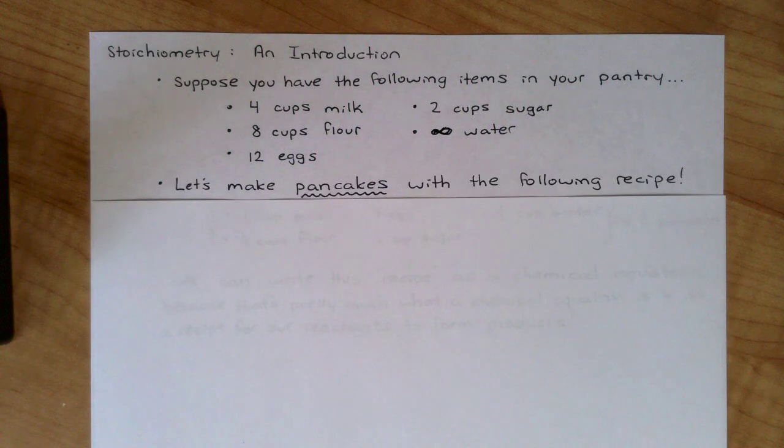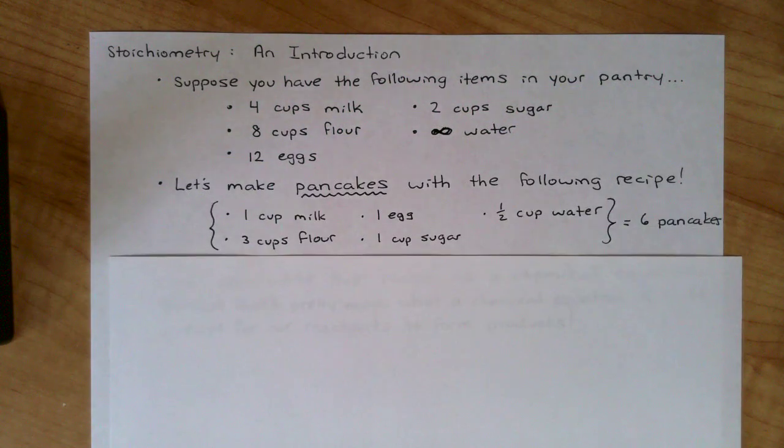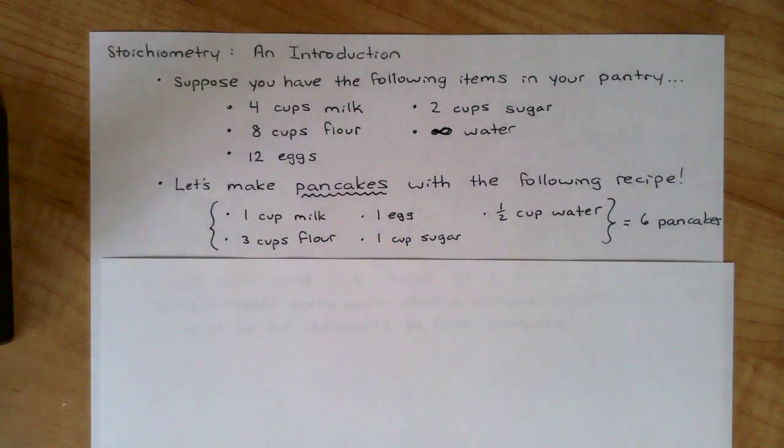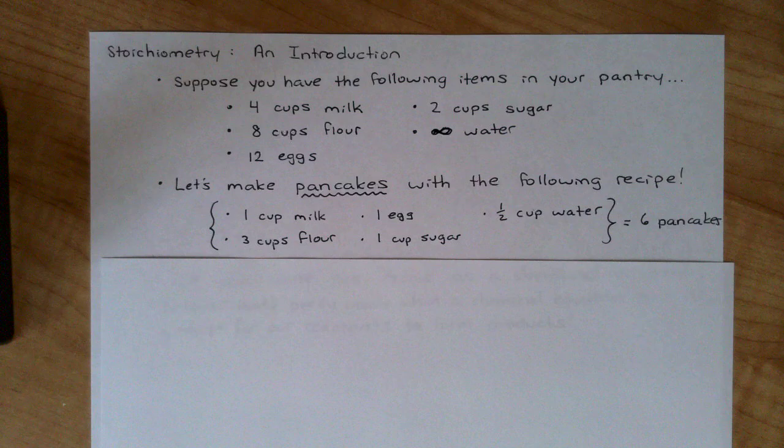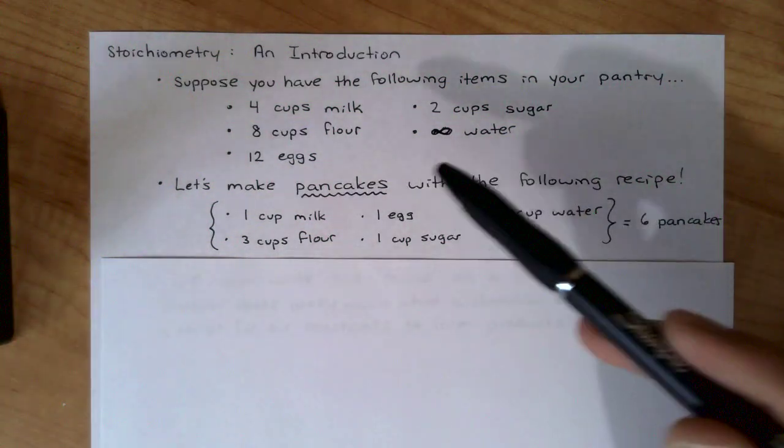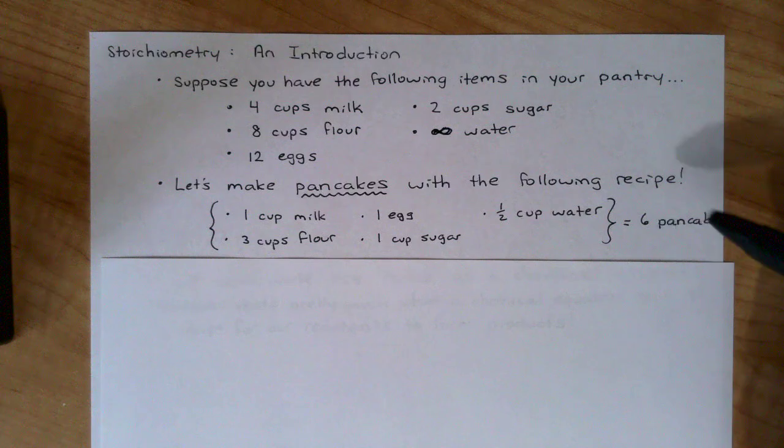Well, let's make pancakes with the following recipe. Let's say that we need 1 cup of milk, 3 cups of flour, 1 egg, 1 cup of sugar, and a half cup of water to make 6 pancakes. Now, this is obviously a made-up recipe. Don't go and try this because it would be terrible. But these ingredients will make this amount of product, these pancakes, right?